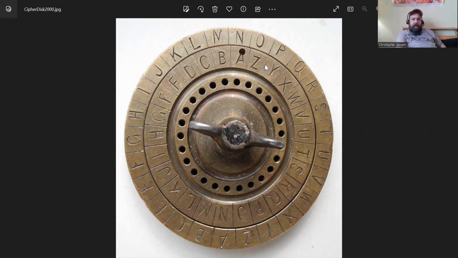This one is not actually additive. This is reverse additive, because if you look, the cipher alphabet here is written backwards.